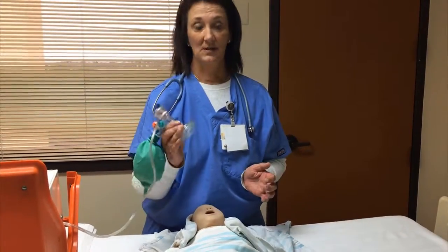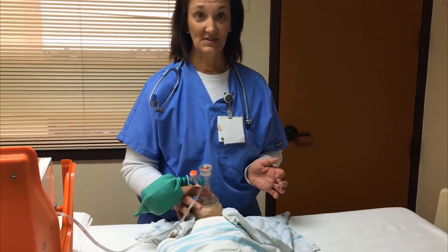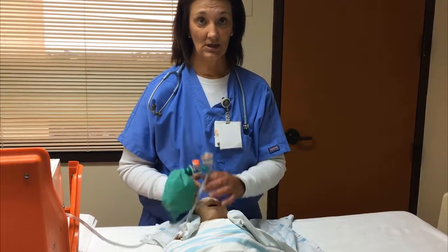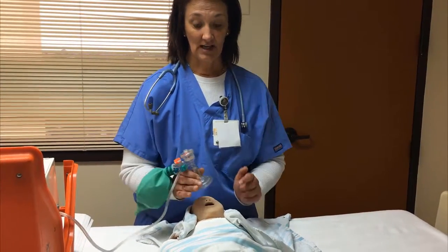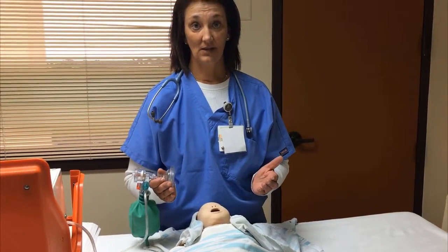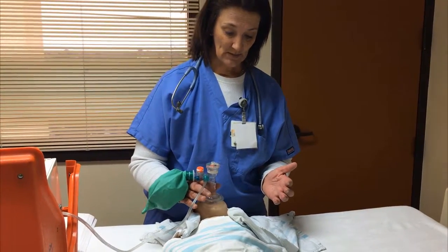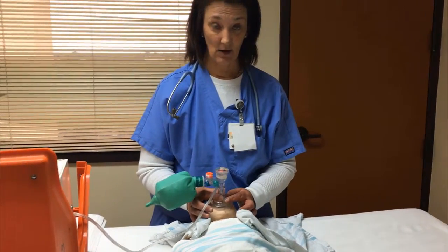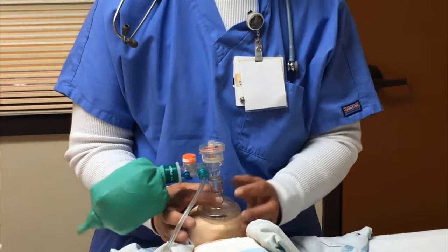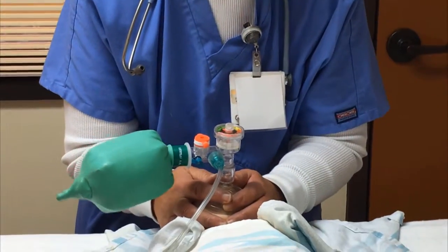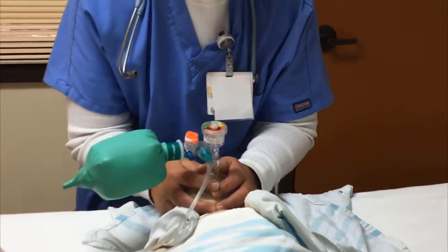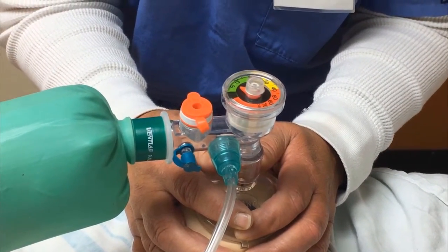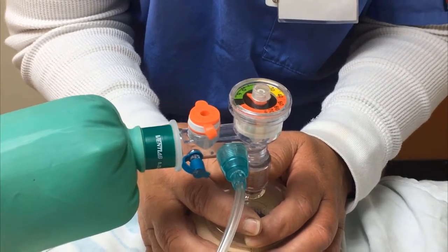So administering CPAP, we want to maintain a firm seal on the baby's mouth. We're not going to be giving respirations. All we're going to be doing is giving the positive pressure in between ventilations to ensure that the alveoli do not collapse. So we want to make sure that we have a nice tight seal around the nose and the mouth of the baby. We're going to use the two-handed technique, and we're going to ensure on our manometer that we have a PEEP starting out at 5, as you can see on this manometer.